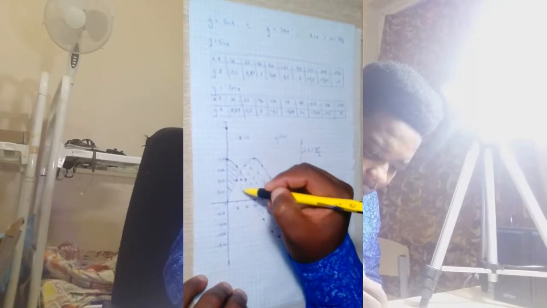Here we have a point of intersection, and we need to know the value of x where the graph of sine x and the graph of cos x intersect. So we're going to solve an equation: the value of x at the point where the graph of sine x intersects with the graph of cos x. We just find it after we equate these two functions. That is, we're going to solve the equation sine x is equal to cos x.